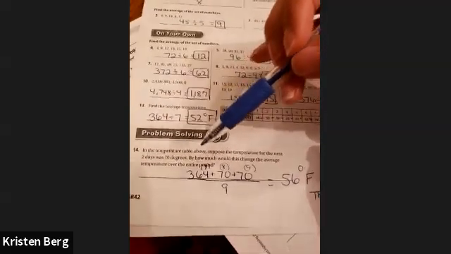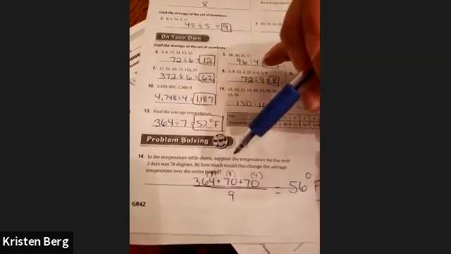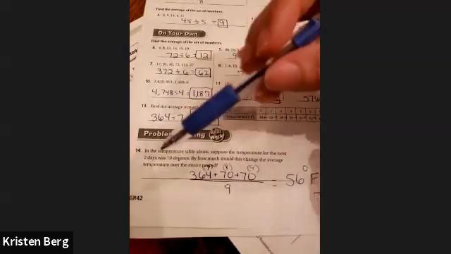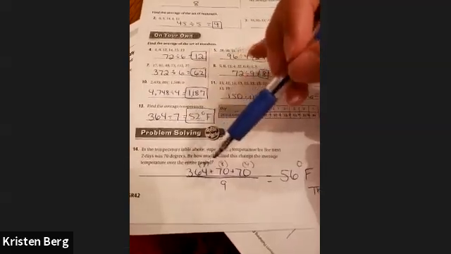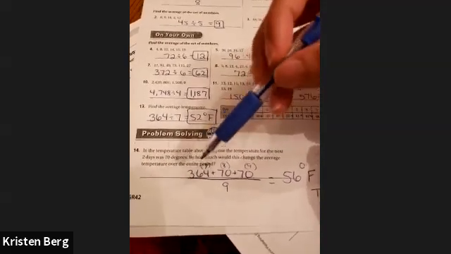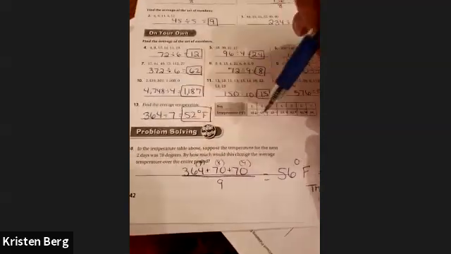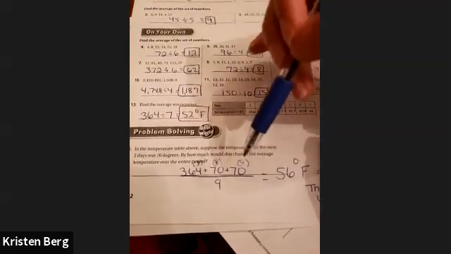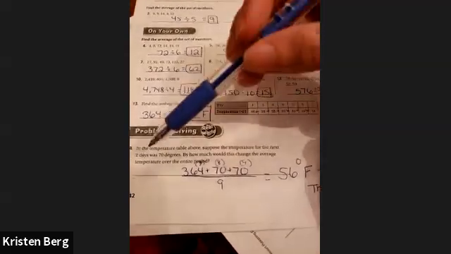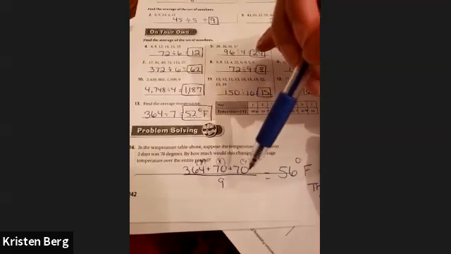In the temperature table above, suppose that the temperature for the next 2 days was 70 degrees. How much would this change the average temperature over the entire period? So it was 364 for all 7 days, but then they said there's going to be an 8th day and a 9th day that's going to be added, and it's going to be 70 both of those days.